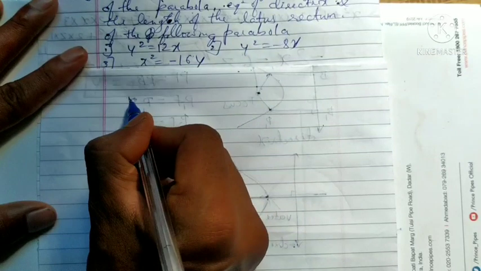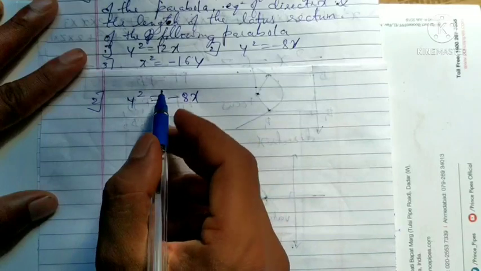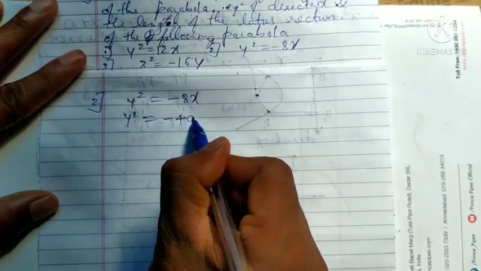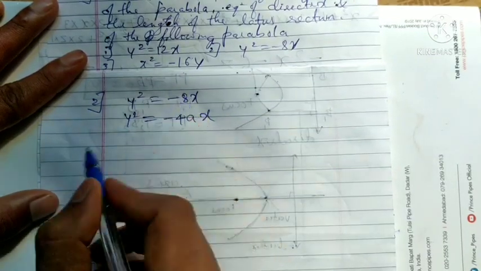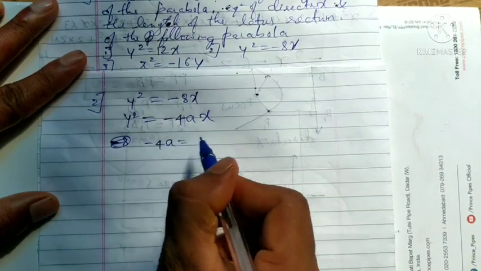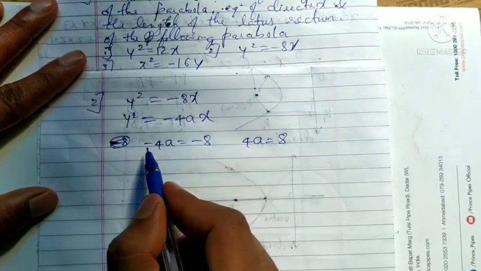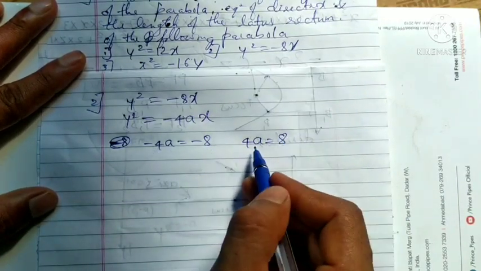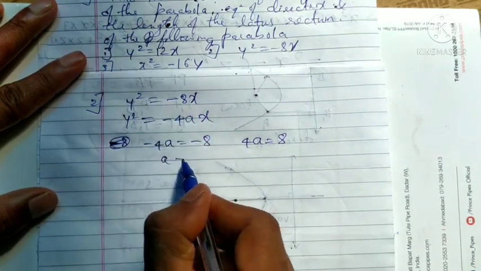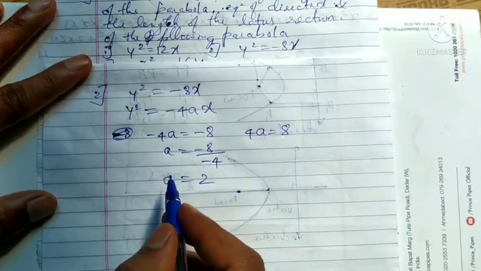Second problem, y square is equal to minus 8x. Definitely you can guess that we have to compare with y square is equal to minus 4ax. So either you can write minus 4a is equal to minus 8 or 4a is equal to 8. Anything is right. Comparing the coefficients like that, a is equal to minus 8 by minus 4, that is a is equal to 2. This is how we find a.